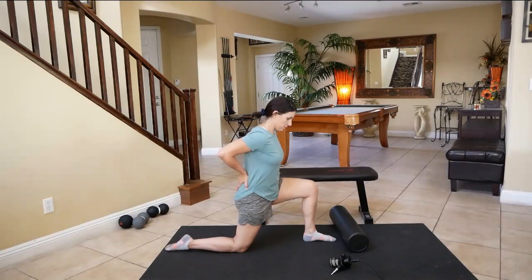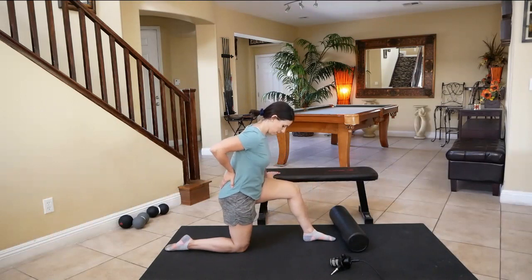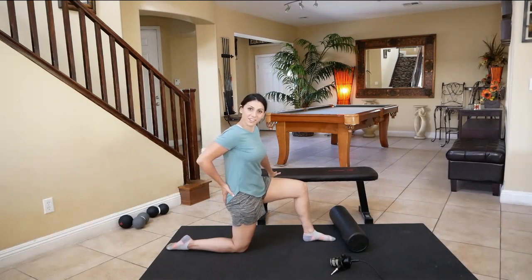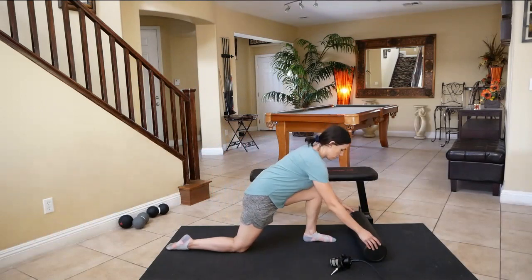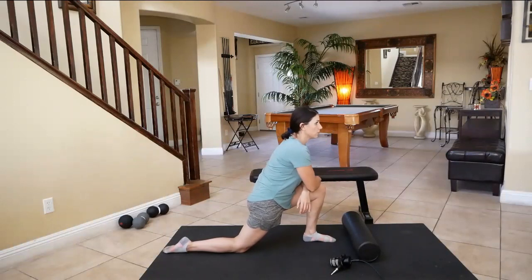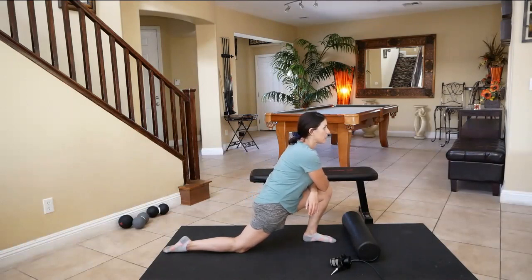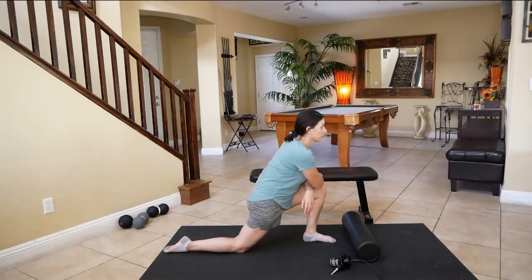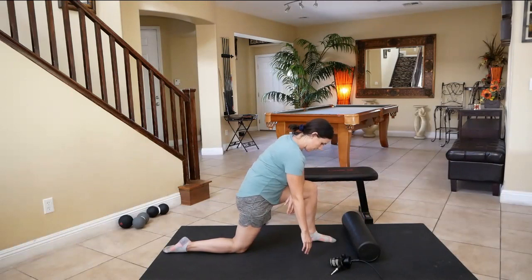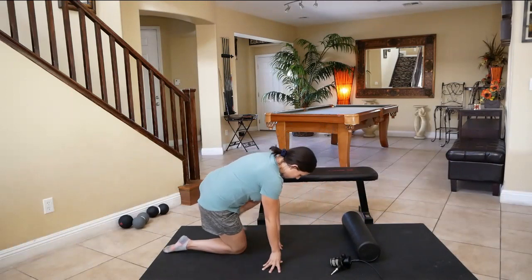Big deep breaths. And relax. Good. One more time. So adjust here, tuck under here, squeezing the glutes, squeezing the abs, relaxing the hip flexors, and take a lunge forward. And relax. Big deep breath. Good.